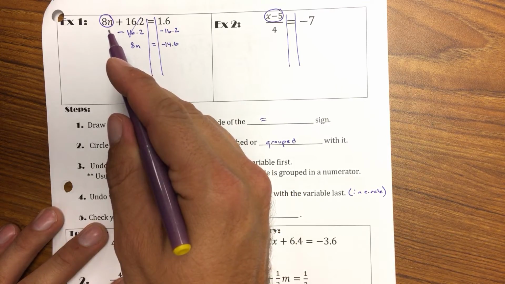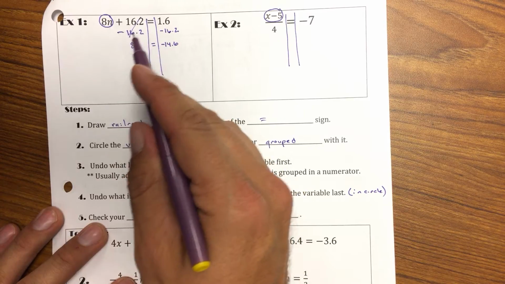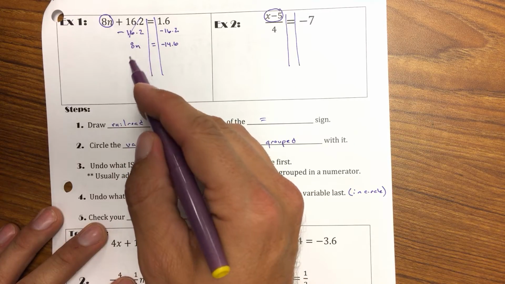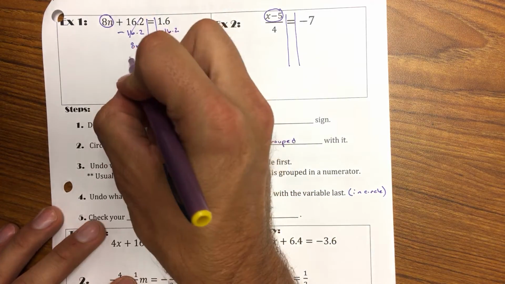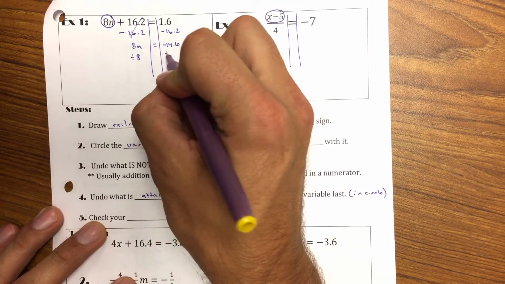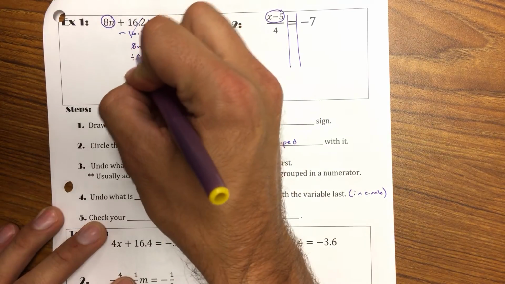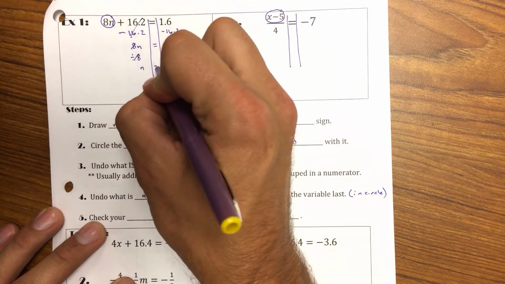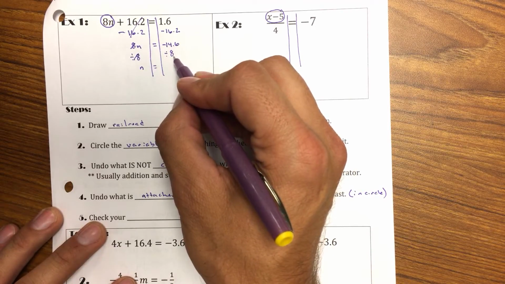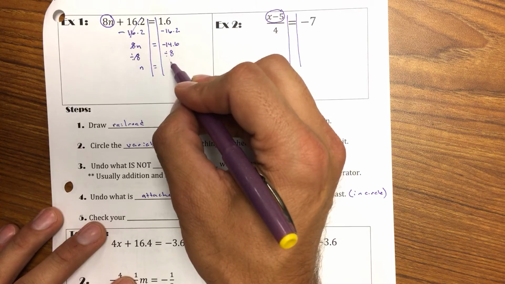It's circled. It's attached. So now that we've undone the adding 16.2, we can undo this part, the 8 times n. So the inverse of multiplying by 8 is to divide by 8. So on this side, my 8's go away, and I'm left with n being equal to negative 14.6 divided by 8. Pause, plug that in your calculator.